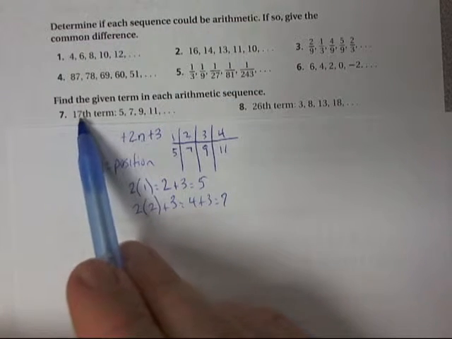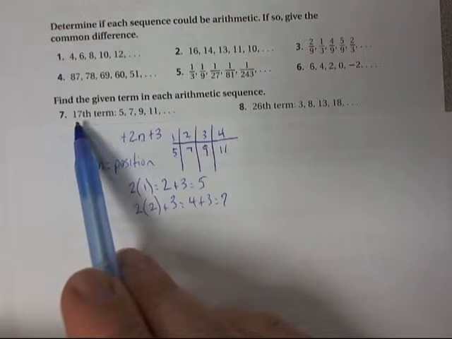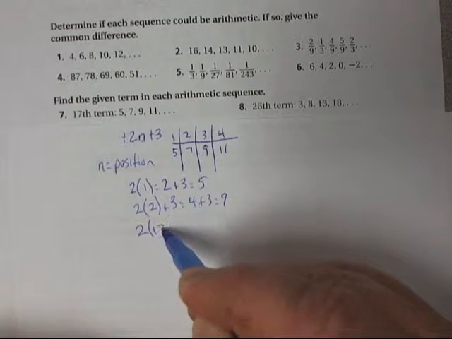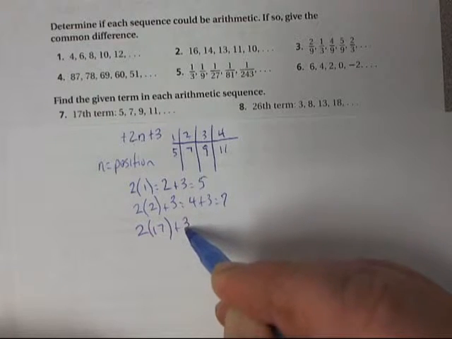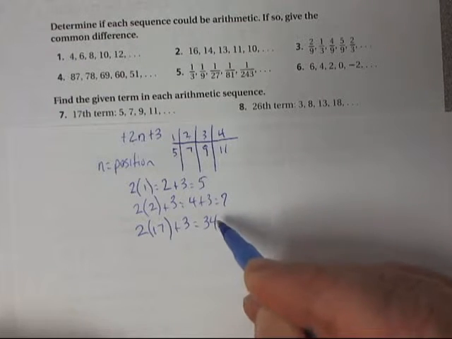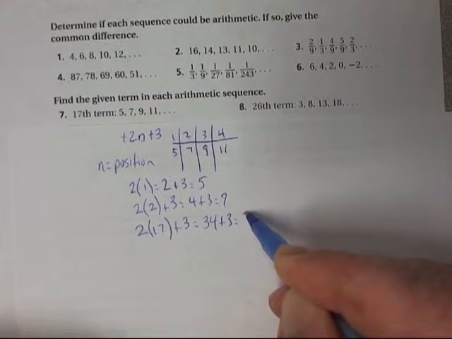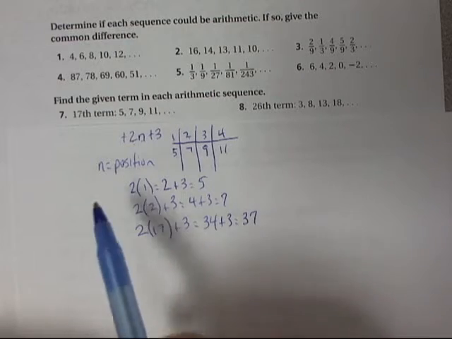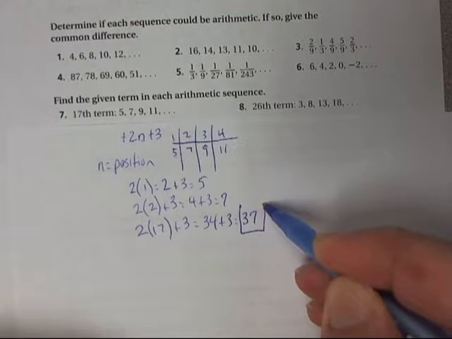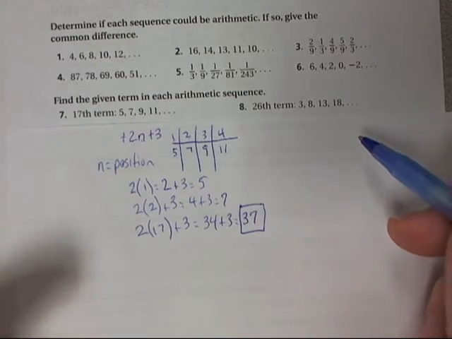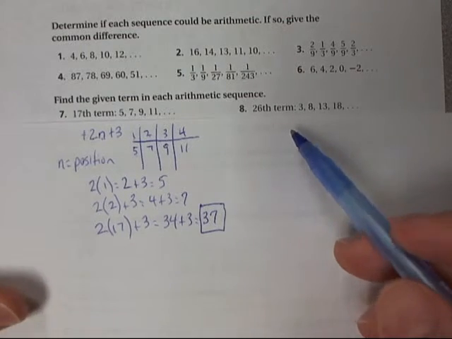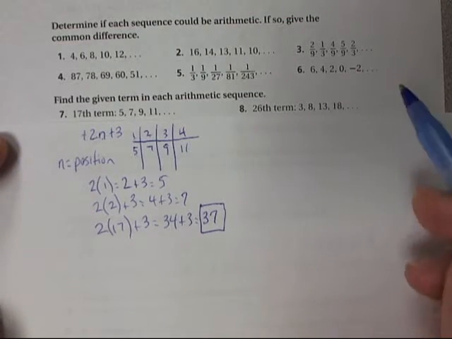Now we're looking for the 17th term, or the 17th position. So let's substitute position 17 into our rule. 2 times 17 is 34, plus 3 is 37. So the term value in the 17th position is 37.